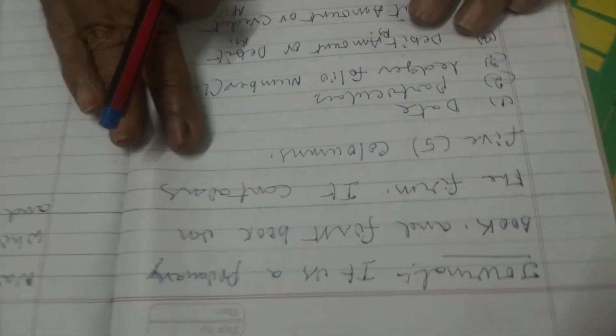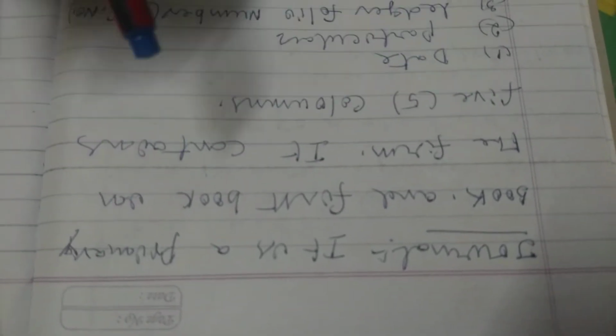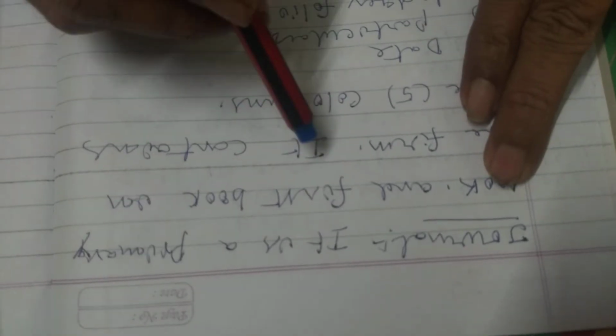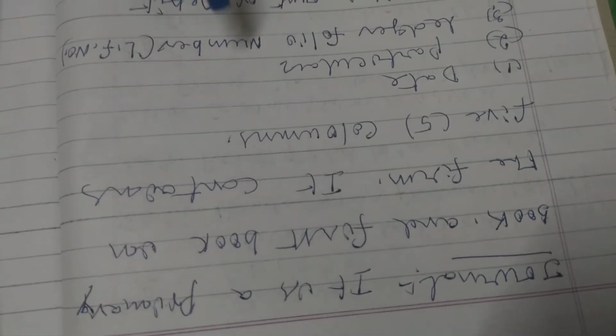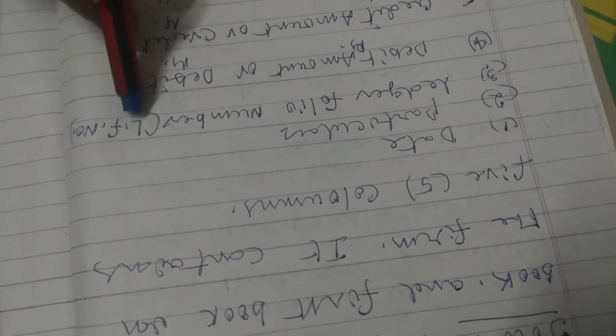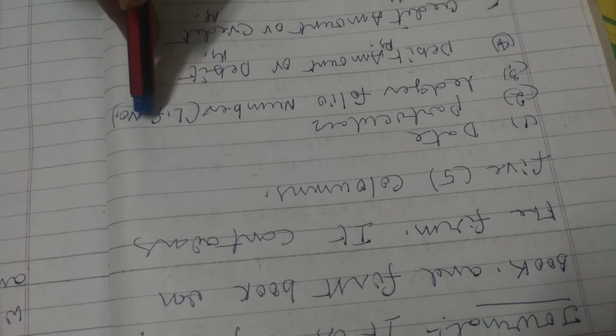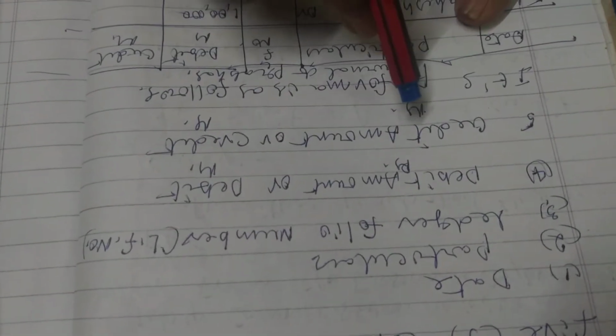Journal. It is a primary book and the first book in the form. It contains 5 columns. Journal, or journal, according to our convenience we can call it. The 5 columns: first column date, second column particulars, third column ledger folio number, simply LF number. LF number means L belongs to ledger, F belongs to folio, N belongs to number.